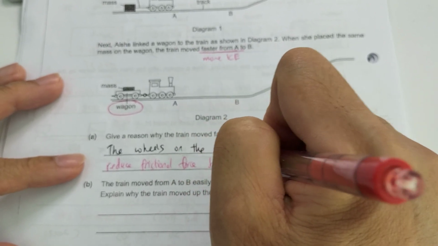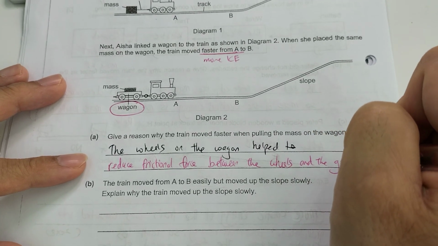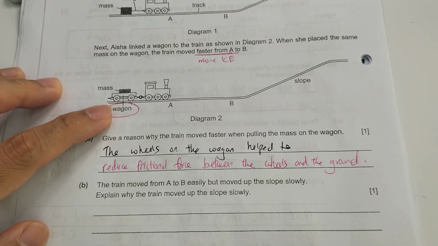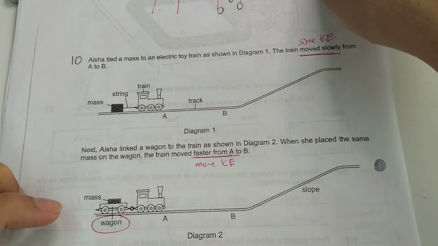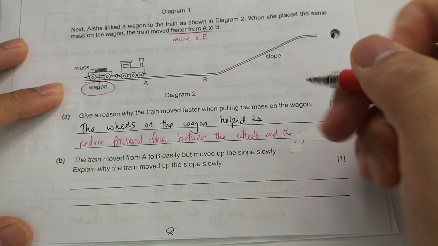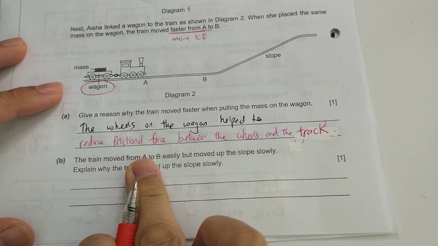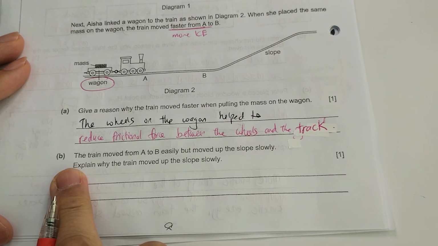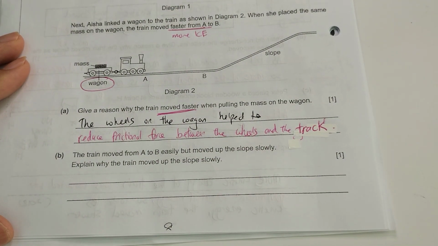Between what? The wheels and the ground. Without the wheels, this mass will have to be dragged across the track. Okay, so I should use the word track instead of ground, because the word track is used in the question. So let's keep to the same words being used. Track. So now we reduce the frictional force between the wheels and the track. When there's less frictional force, of course, you move faster.